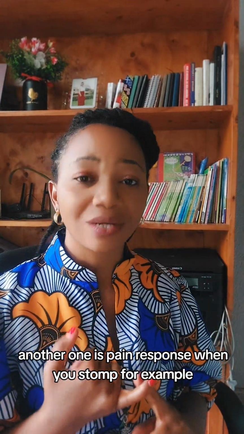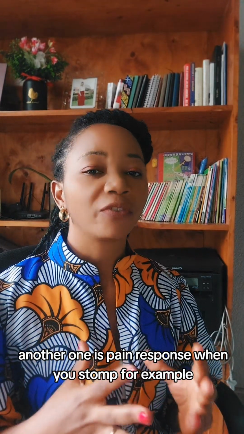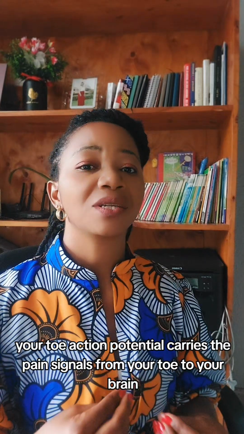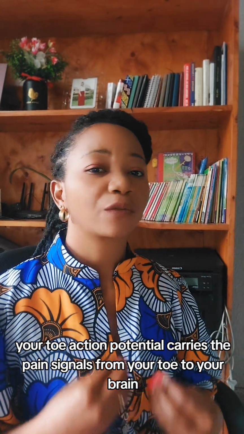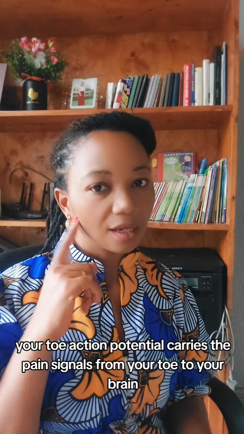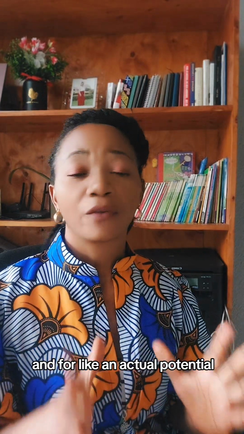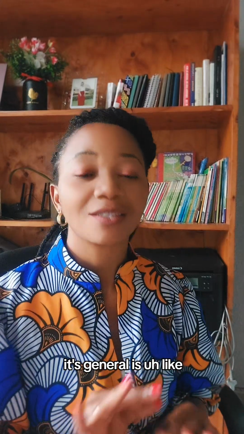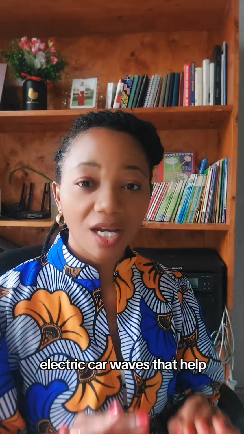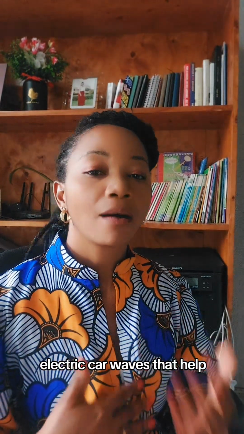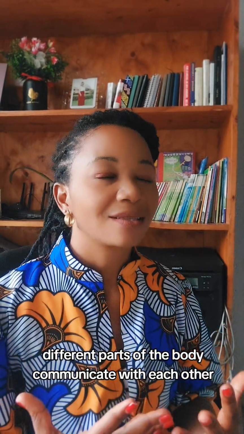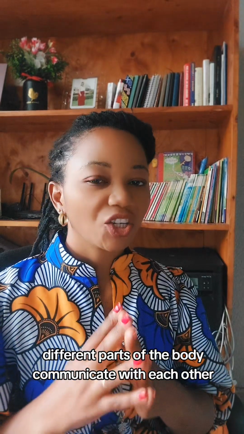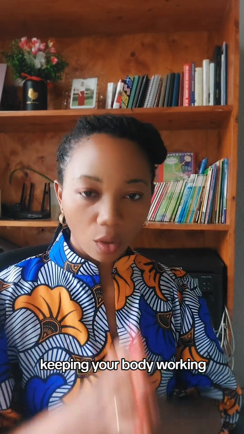Another one is pain response. When you stub, for example, your toe, action potentials carry the pain signals from your toe to your brain. And action potentials are like electrical waves that help different parts of the body communicate with each other, keeping your body working.